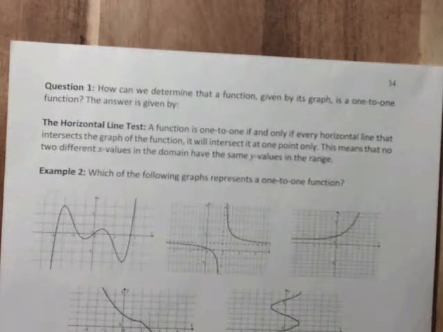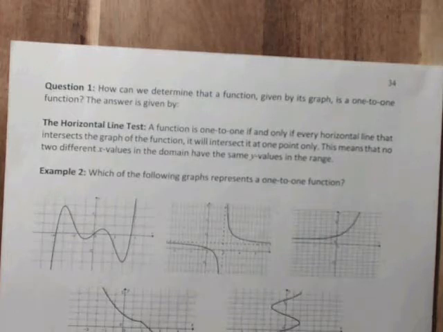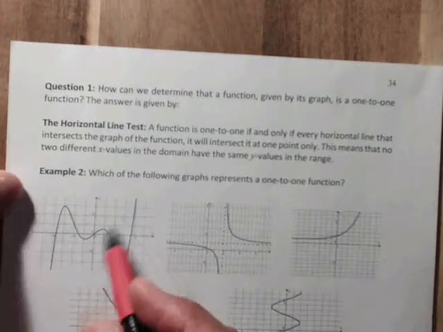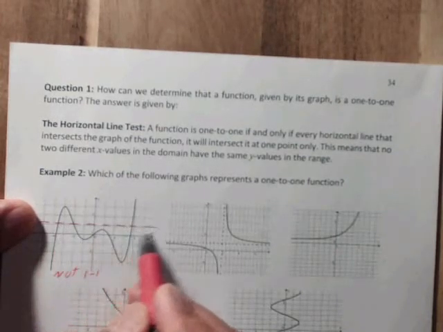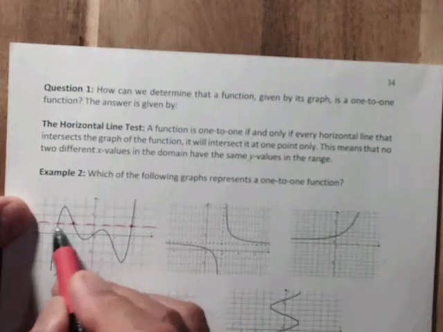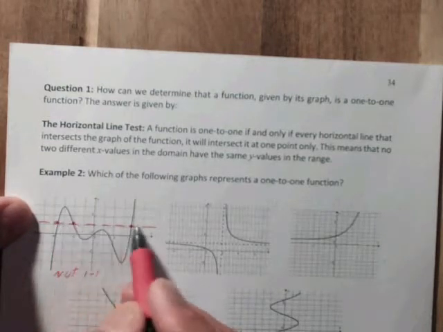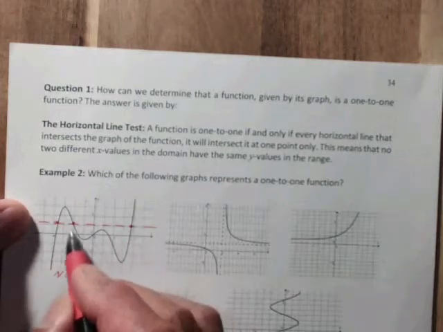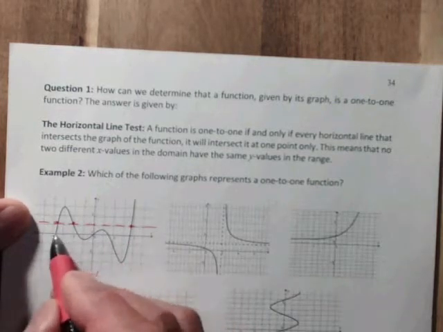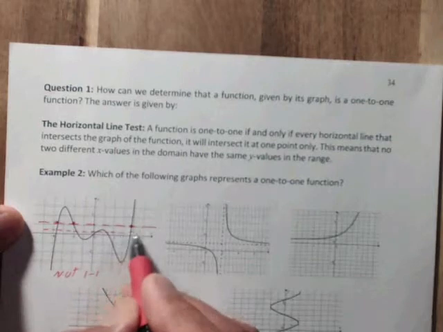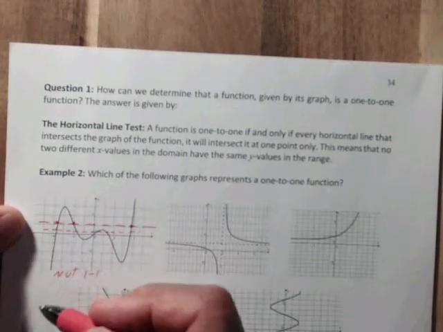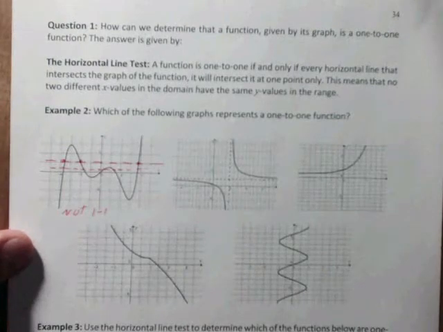So based on this test, let's see which one of these graphs represent a one-to-one function. Clearly this is not one-to-one, because if I draw this horizontal line right here, you get more than one intersection point. This is 3 to 1. Three different x values have the same y value. Or even if I do it here, it would be 4 to 1. You see, if I do it here, I get 1, 2, 3, 4, 5 intersection points. So this is pretty bad as far as not-one-to-one-ness is concerned.